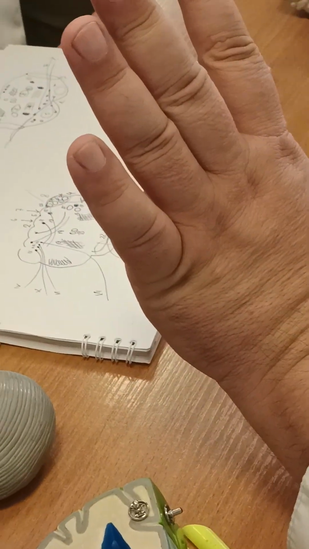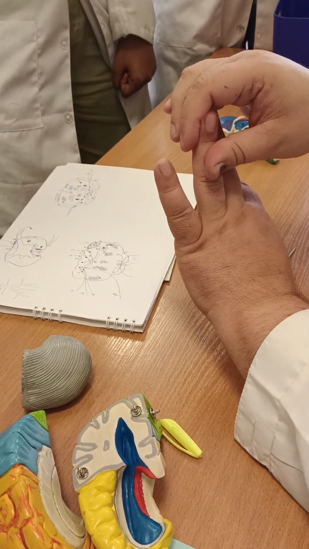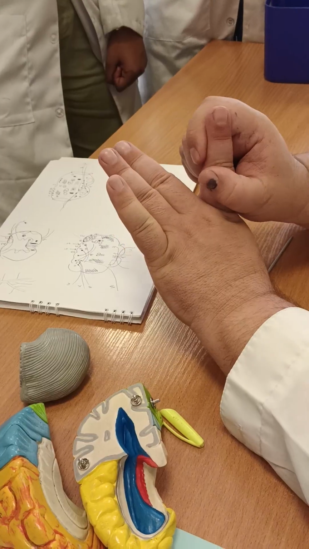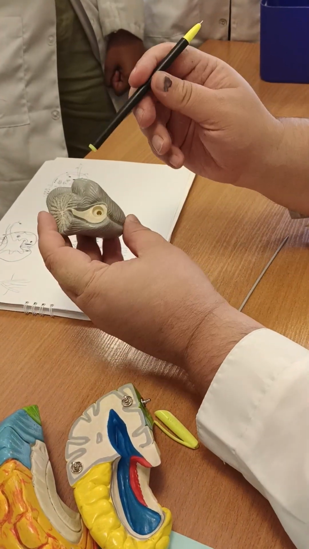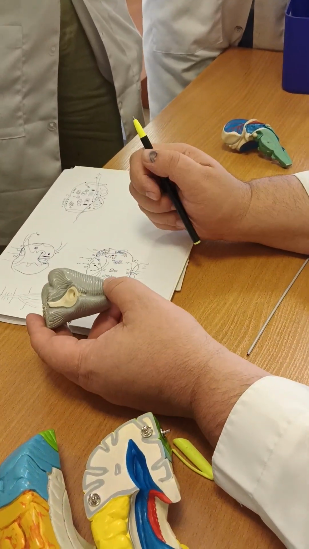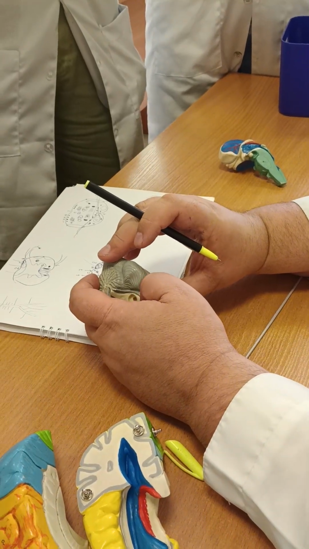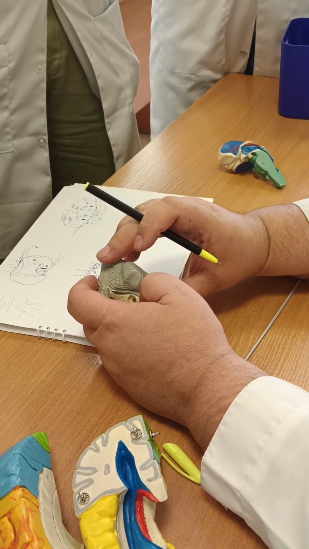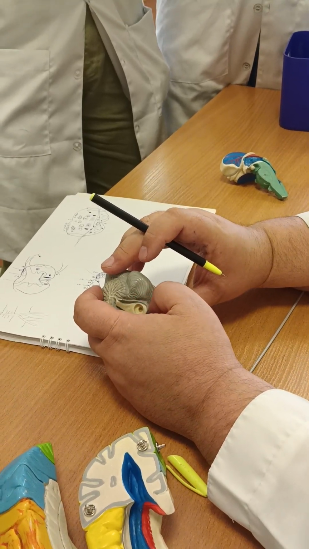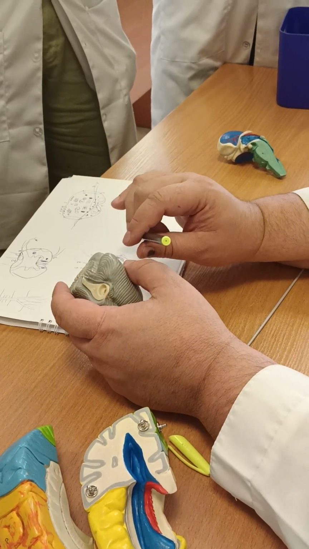4 nuclei you need to know: nucleus fastigii, nucleus globosus, nucleus emboliformis, and nucleus dentatus. Nucleus fastigii together with flocculus and together with nodulus, they make the flocculonodular system. This information is absent in your textbook.